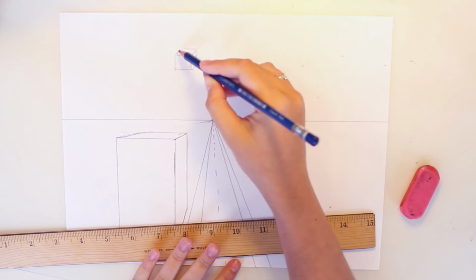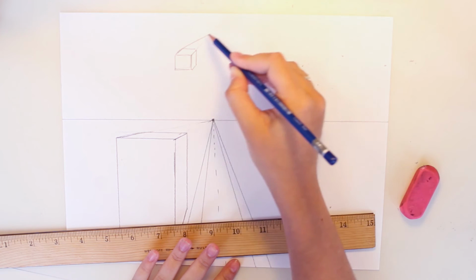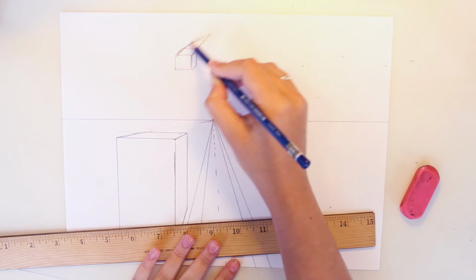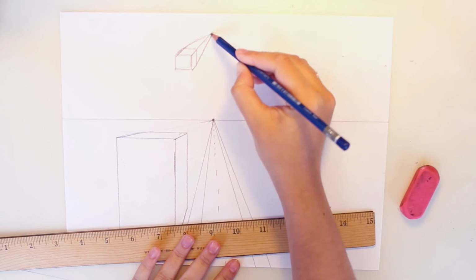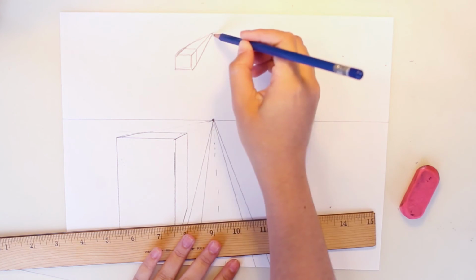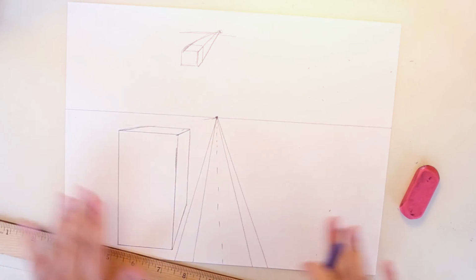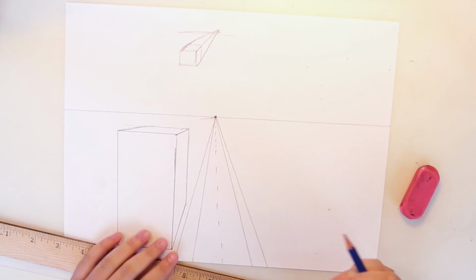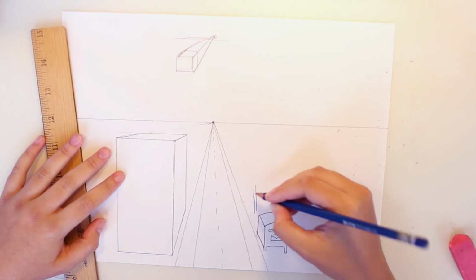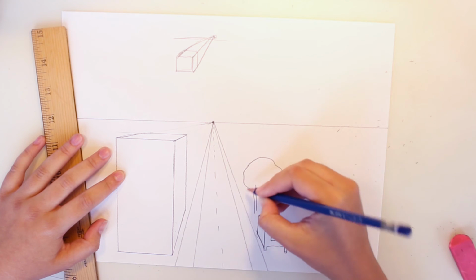These lines would all be going towards the vanishing point of wherever this block is. See? You can do that with any object.